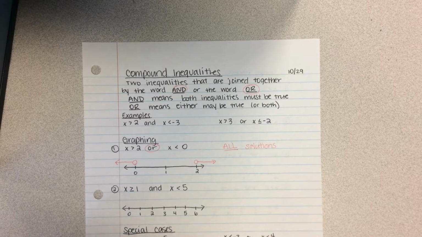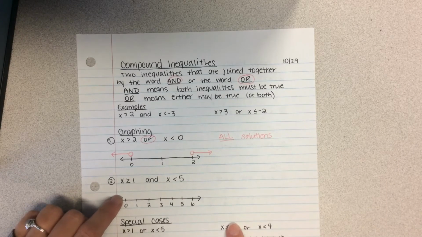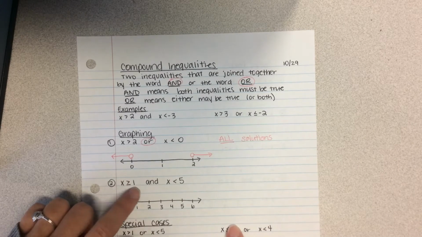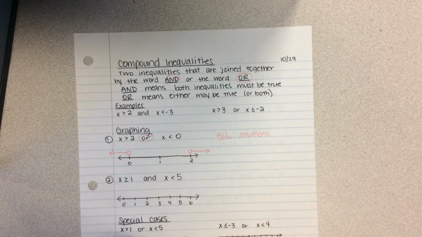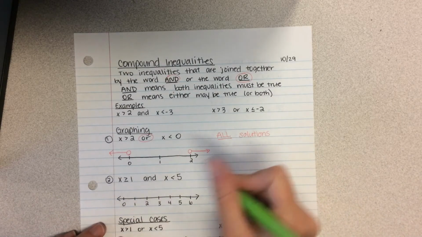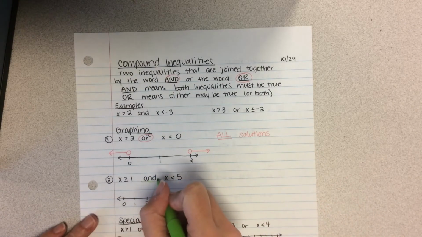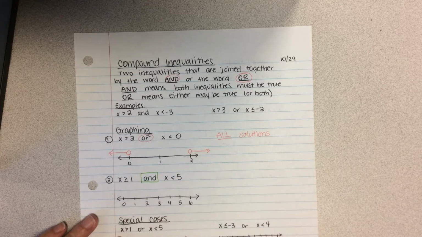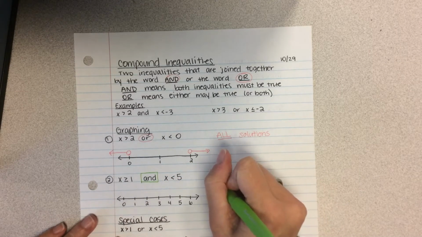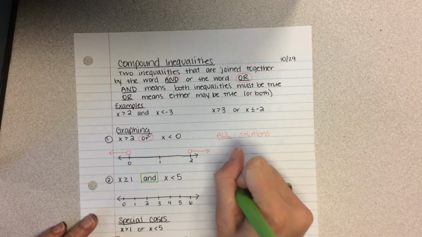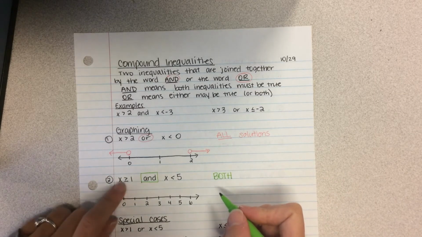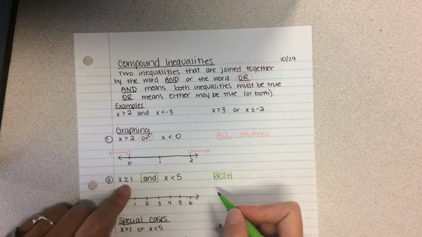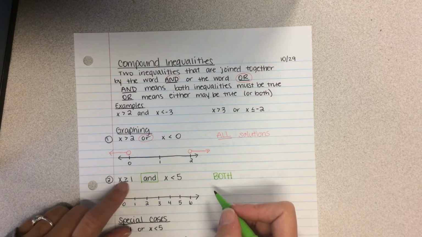Okay, let's look at another example. I'm going to pick a different color here. For number 2, we have x is greater than or equal to 1 and x is less than 5. For these, an "and" statement means that we need to have both of them be true. So let's do the same thing where we're going to graph one at a time, and then we'll look at what's happening. So x is greater than or equal to 1.